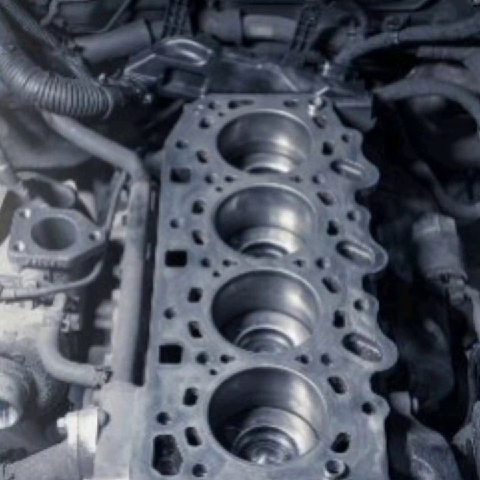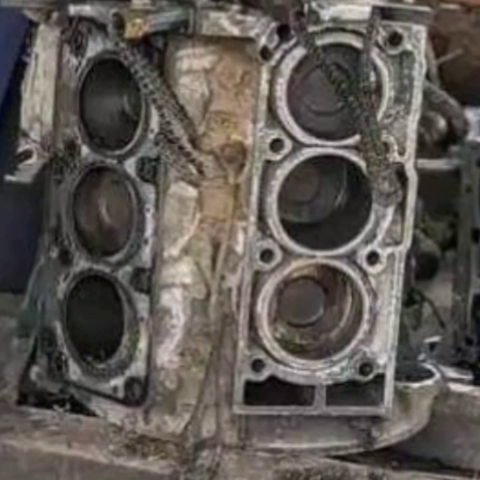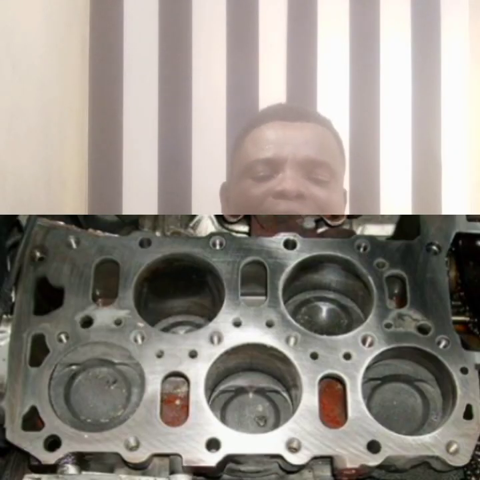The second one I'm going to mention is your V engine. This is another typical example of an internal combustion engine. It consists of 2 banks of cylinders, usually with the same number of cylinders in each bank. The arrangement forms an acute or right angle.